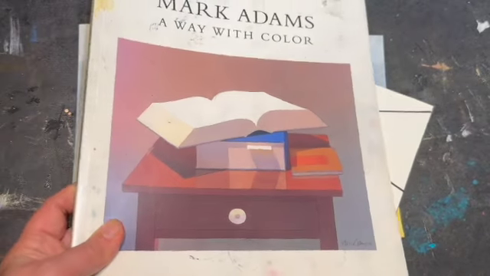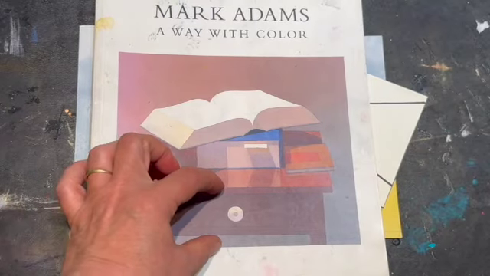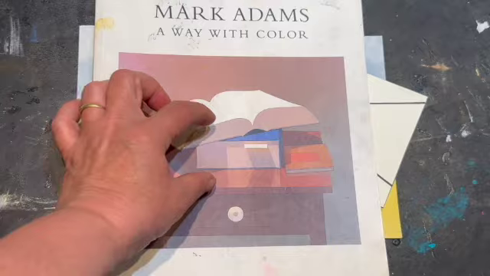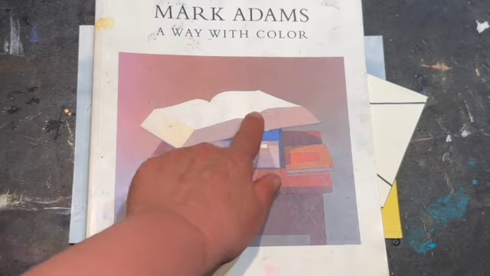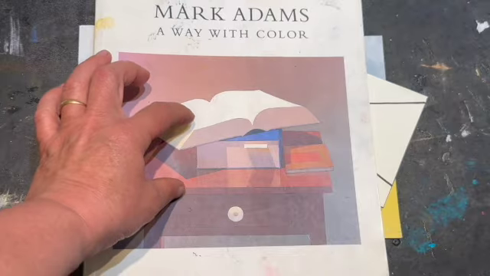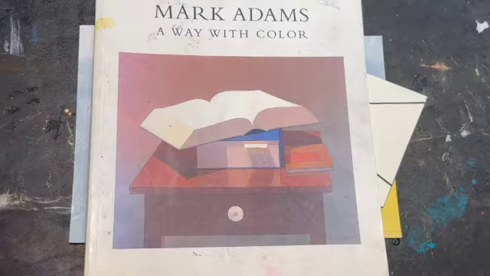Here's a rule of thirds by Mark Adams. Here we go, famous watercolorist. Here's a third. Here's another third, right? We've got a diagonal here, but it's still kind of resting around in that third area. And then we've got another third at the top. So it's a general concept. It's not an exact science.